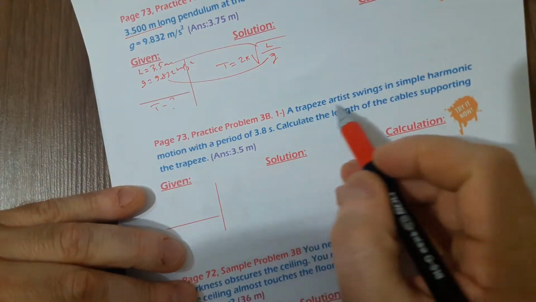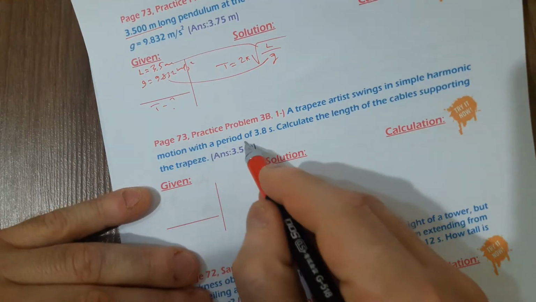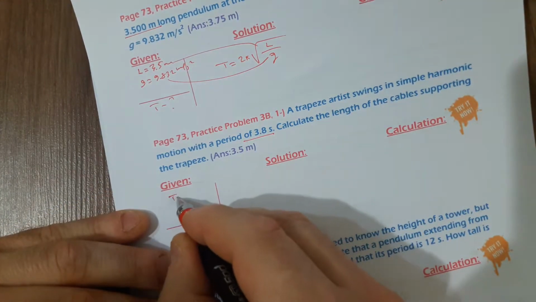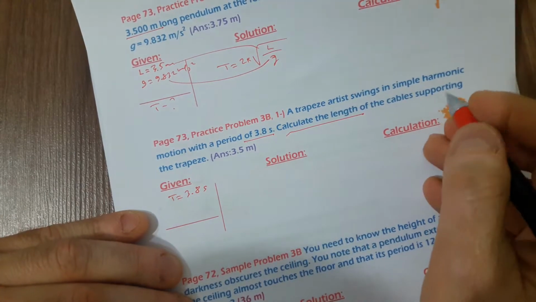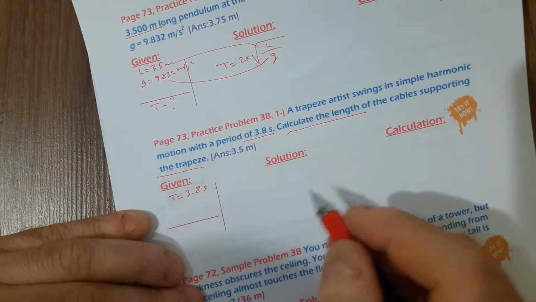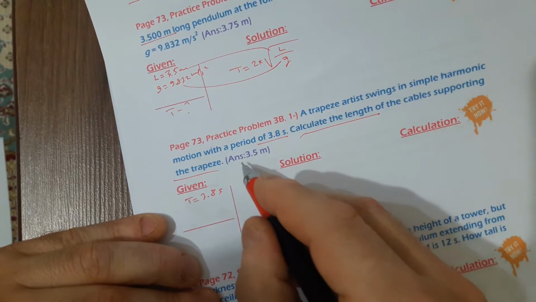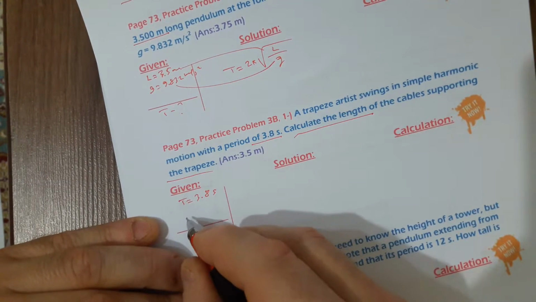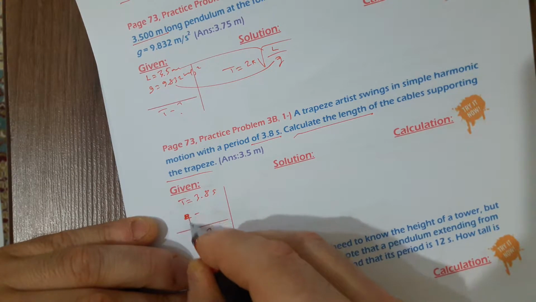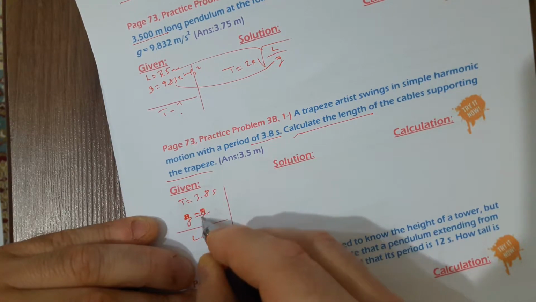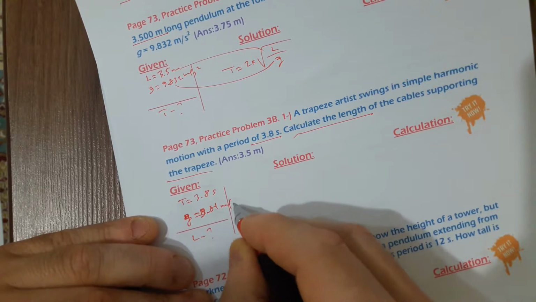Another one: a trapeze artist swings in simple harmonic motion with a period of 3.8 seconds. So this time the period is given as 3.8 seconds. Calculate the length of the cable supporting the trapeze. So we are going to calculate the length. L is the question, but we know the acceleration of gravity is 9.81 meters per second squared.